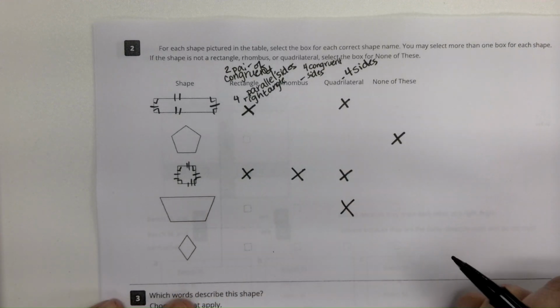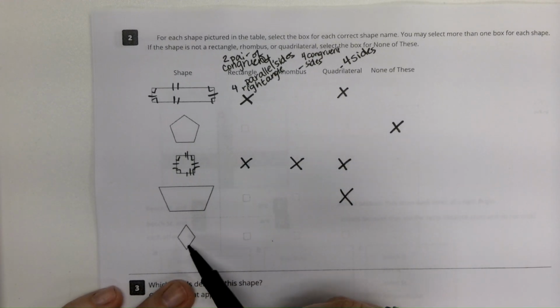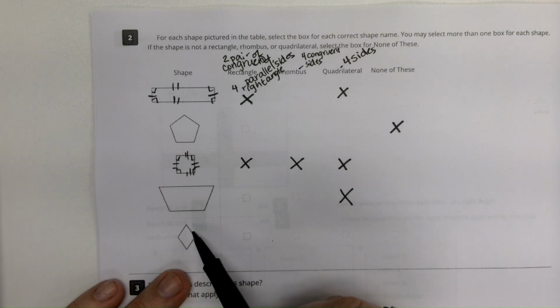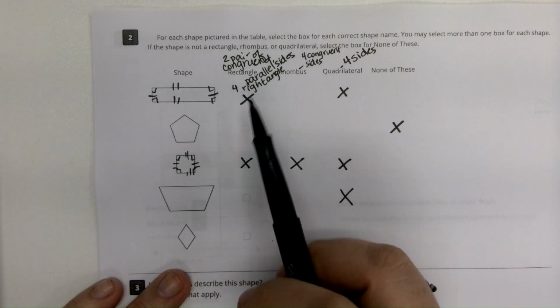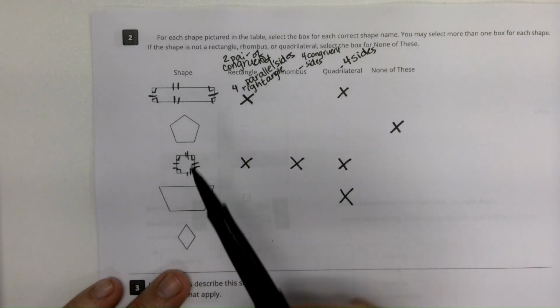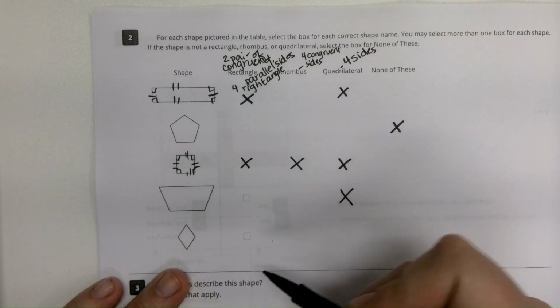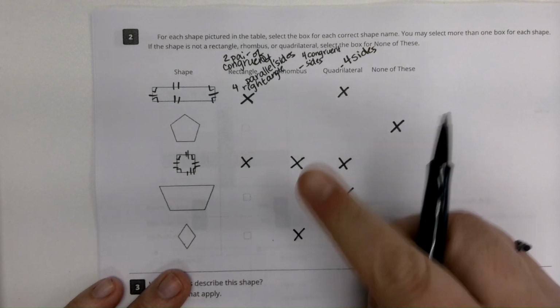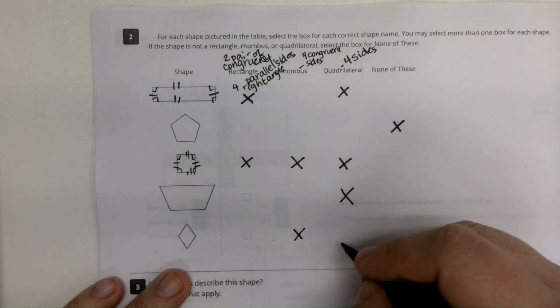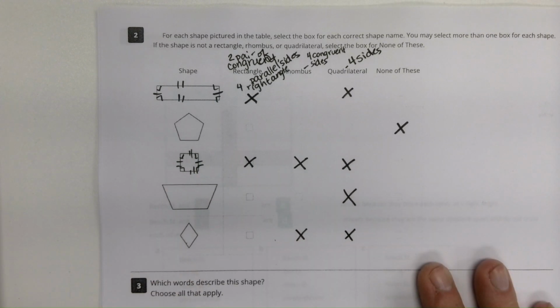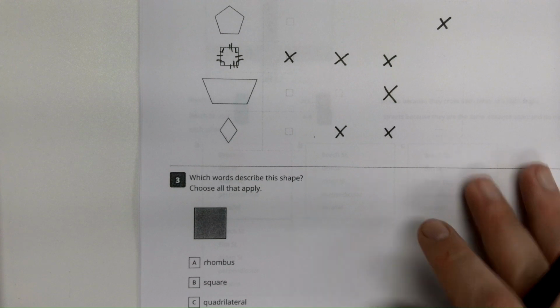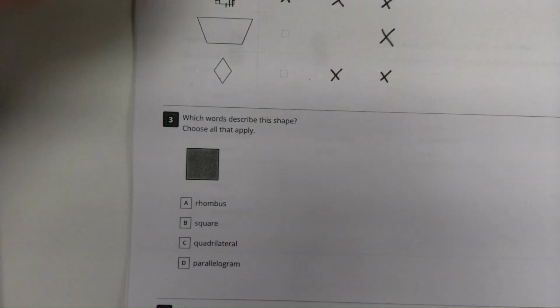On number 2, it has 2 pair of congruent and parallel sides, but it does not have 4 right angles, so it is not a rectangle. But it does have 4 congruent sides, so it is a rhombus, and it is also a quadrilateral because it has 4 sides. Okay, number 3.